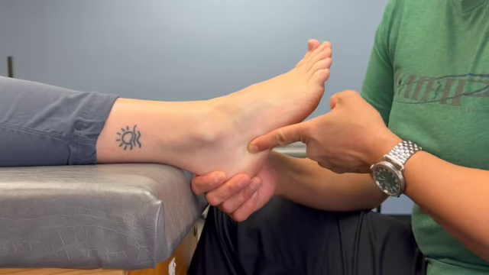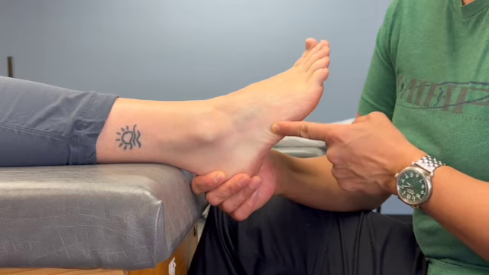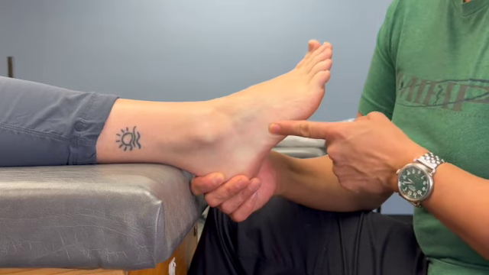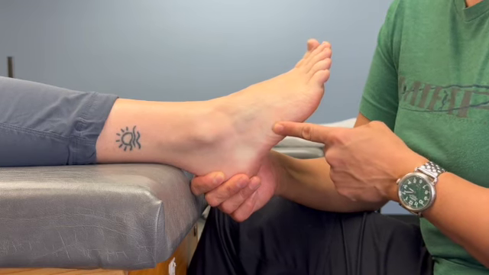If you move distally towards the toes, the first bump you feel on the lateral border of the foot is a prominent tuberosity of the fifth metatarsal. This is the point of attachment of peroneus brevis.